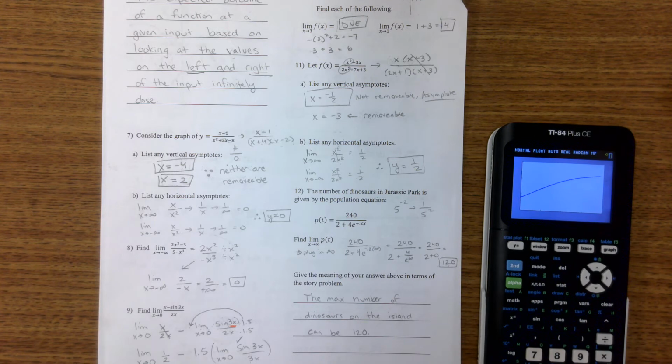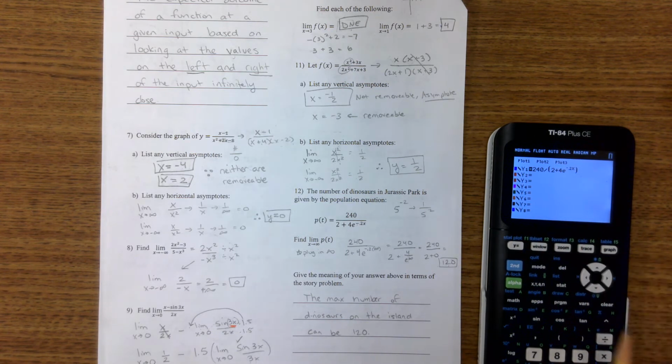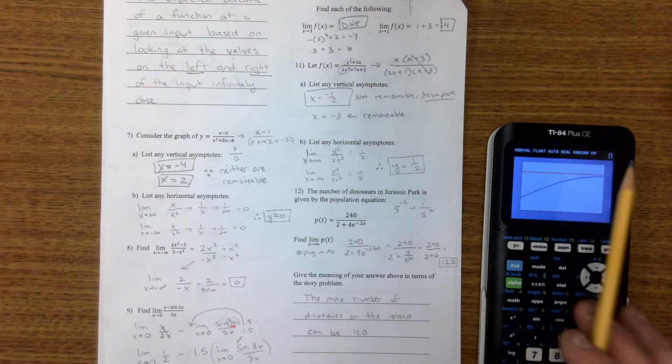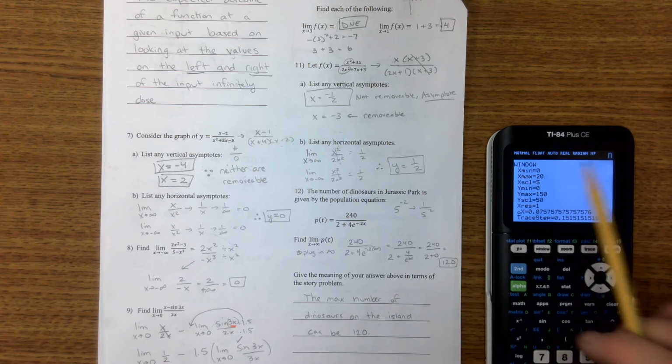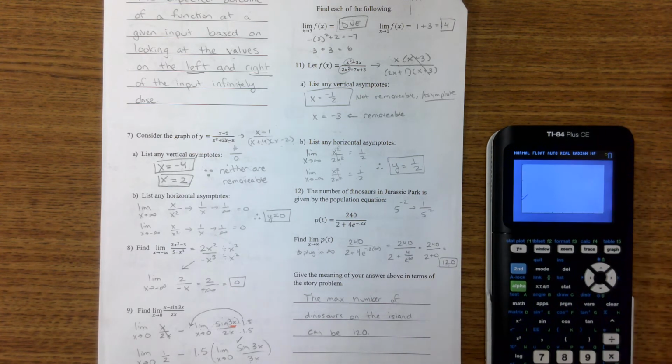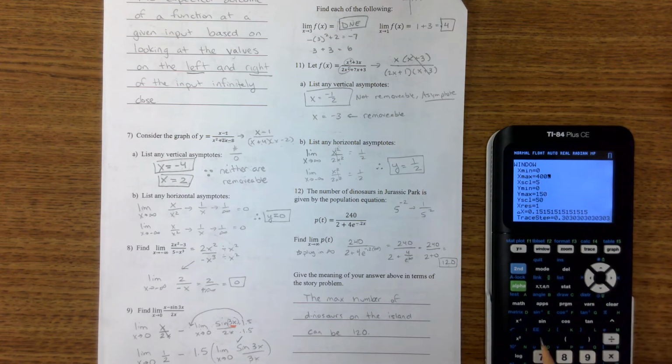There's the population. Now what's that population doing? Well, that population is getting closer to 120. There's the 120 line. There's the population line. It never crosses that line. Well, let's go out not to 20 days, let's go to 40 days. There's the population, and there's the line. Well, let's go out to 400 days.